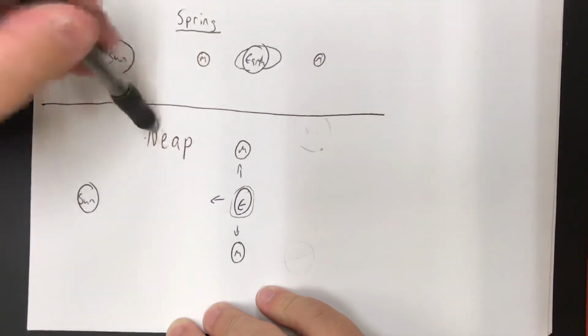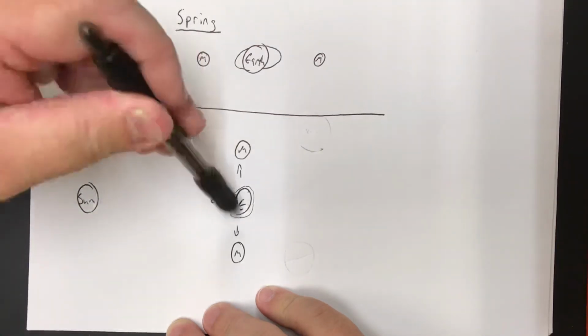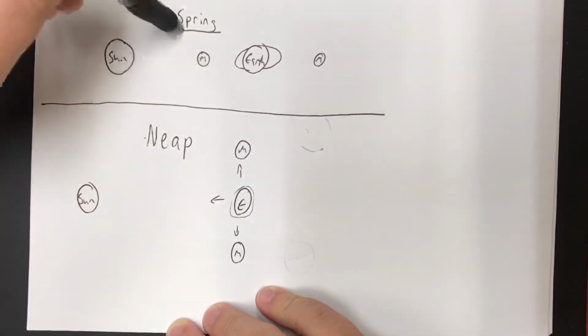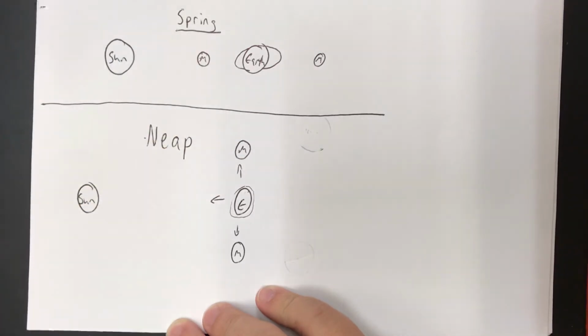Spring tide, they're all in a line. Neap tide is when they're at a 90-degree angle or perpendicular. It causes a weak tide. Spring, they're all in a line. Neap, they're weak. They're perpendicular, like I said.